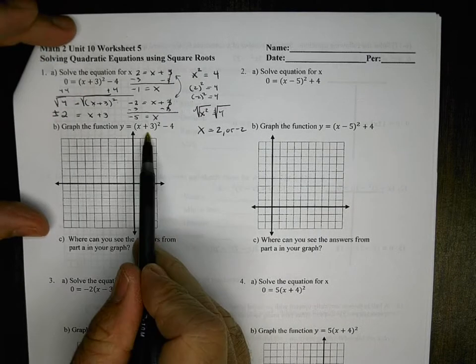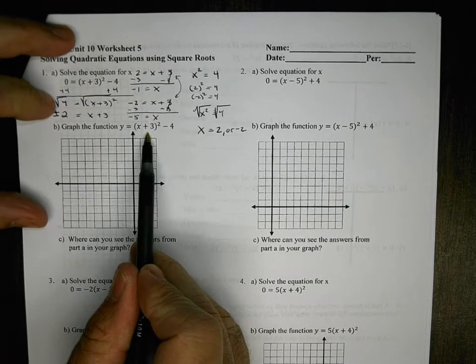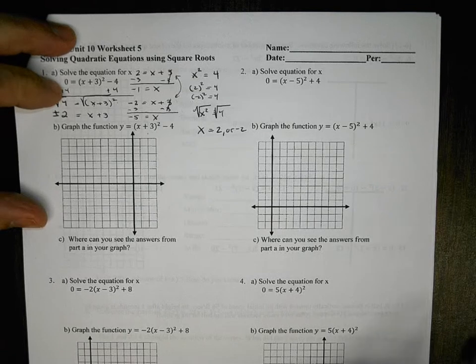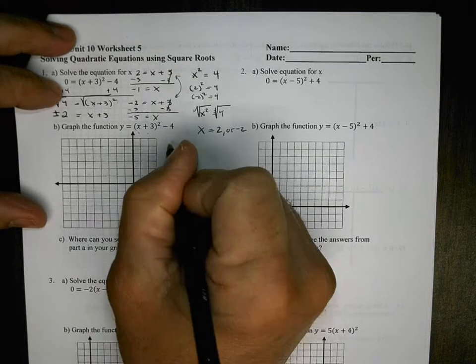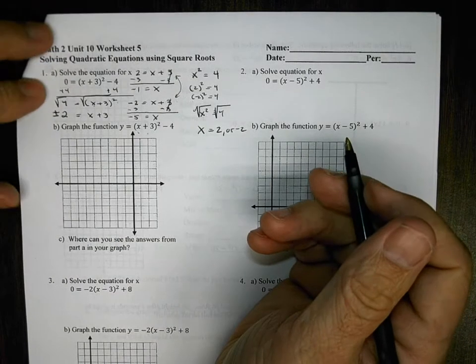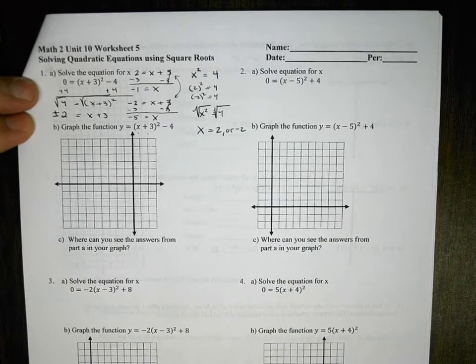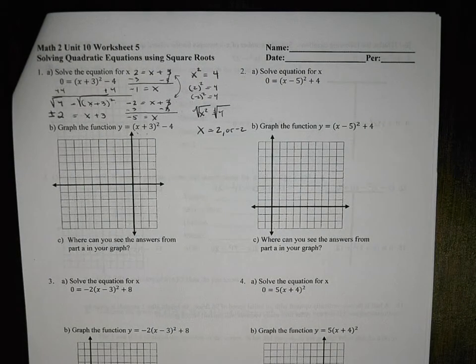Let's go down and do B right here. So we're going to take the x plus 3 squared. Wait, that's our same one, isn't it? Oh, we're going to graph it now. I'm sorry. We're going to graph the same equation.